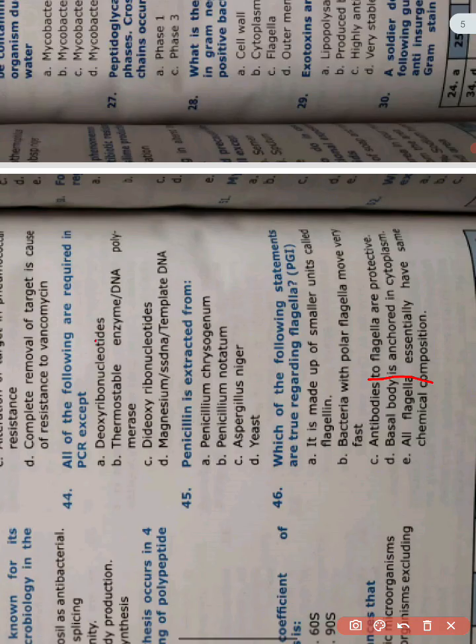All the following are required in PCR except which one is not required for PCR. Deoxyribonucleotides are required. Thermostable enzyme or DNA polymerase is very much required. Deoxyribonucleotides. What is the need for ribonucleotides in PCR? Magnesium and single stranded DNA, template DNA: yes, it is required. Template DNA or single stranded DNA is required.